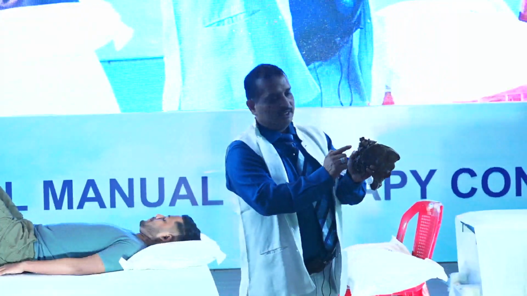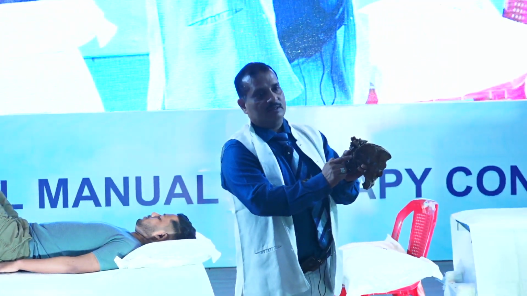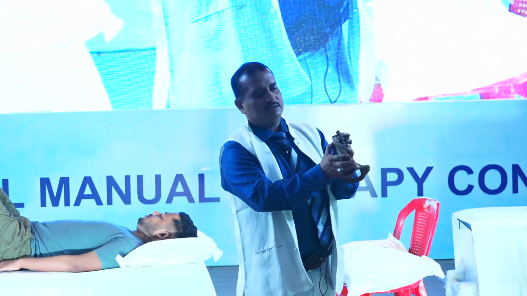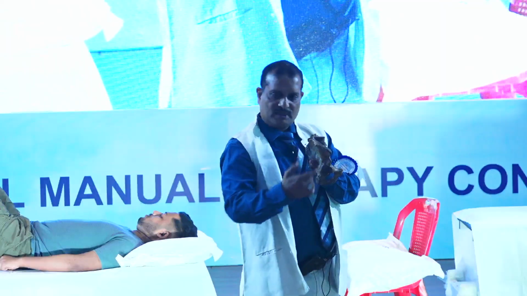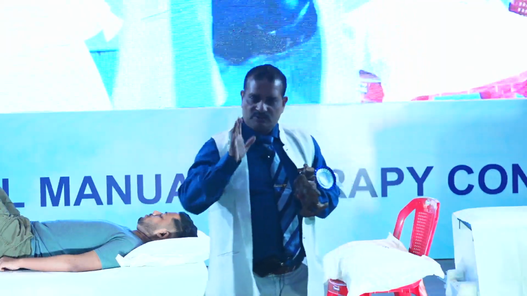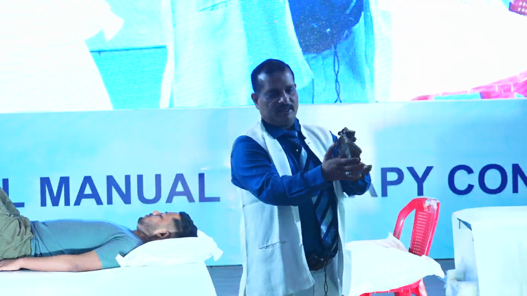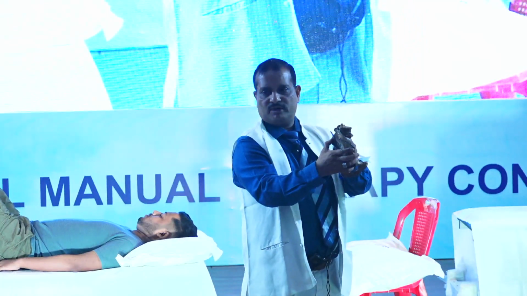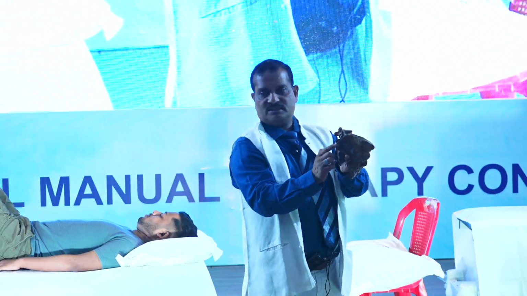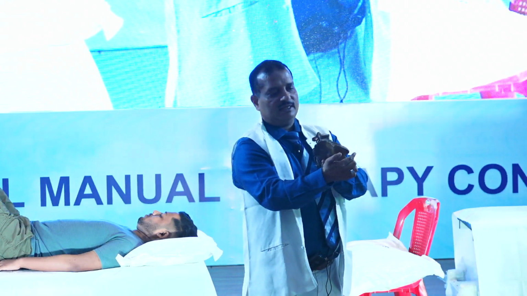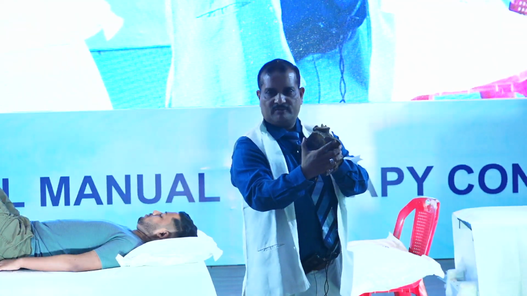PSIS is more close to the midline, and ASIS is away from the umbilicus. Gillette test is positive. PSIS more close to the midline, ASIS away from the umbilicus, outflaring. Inflaring is this: PSIS is away from the midline, ASIS is more close to the umbilicus. Outflare and inflare. Okay?